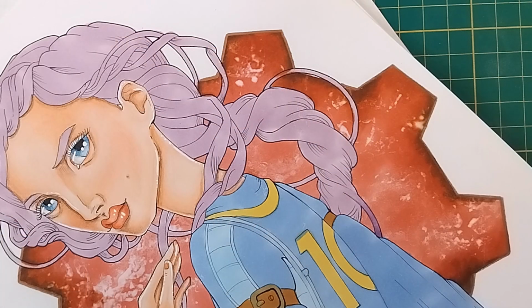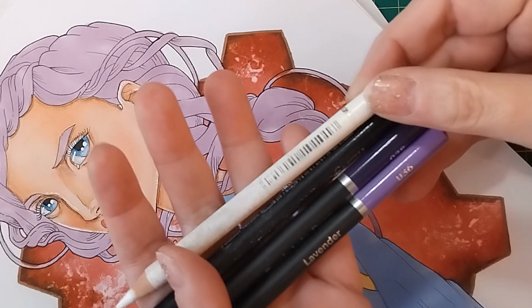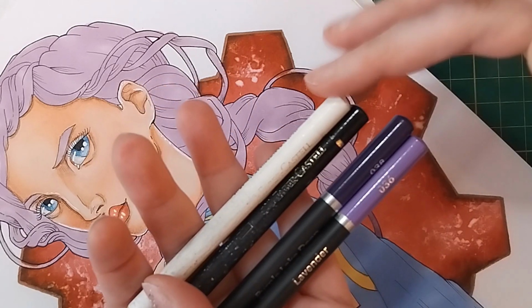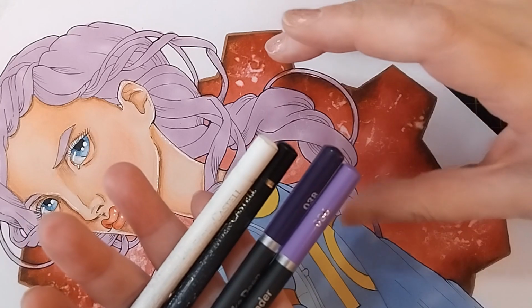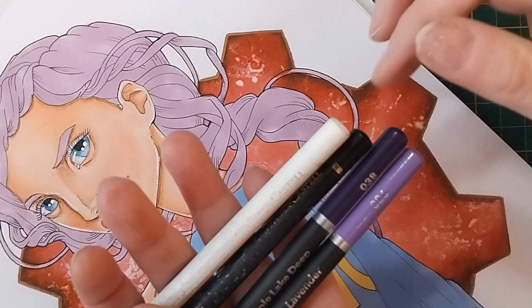For her hair, I thought I'd try and stick to the Castle Arts pencils because they're slightly harder than the Arteza, so they hold the point a bit better. It's a bit easier to do hair with them. And the colours that I've picked out, I have my Polychromos white and black. I thought the white I might be able to go on top of this marker here to maybe put in a few kind of highlights.